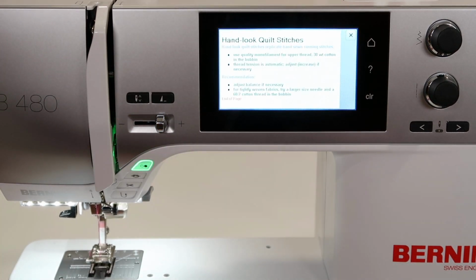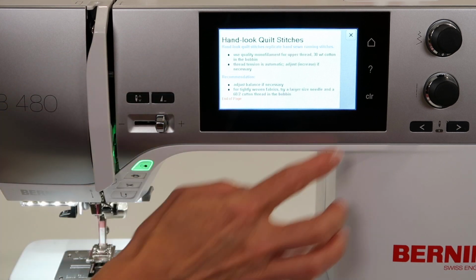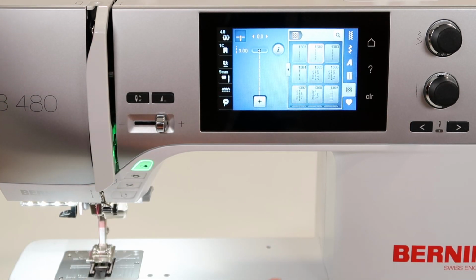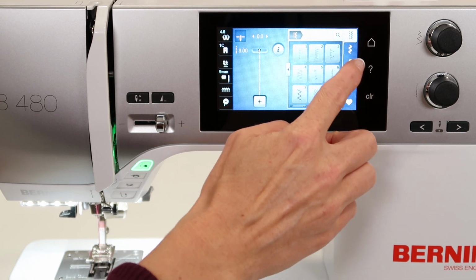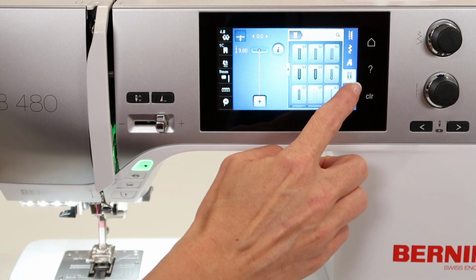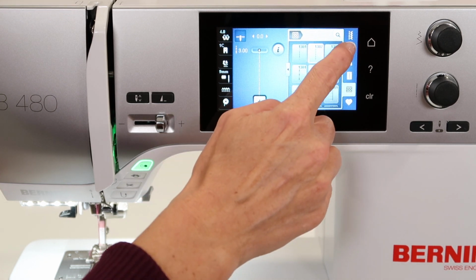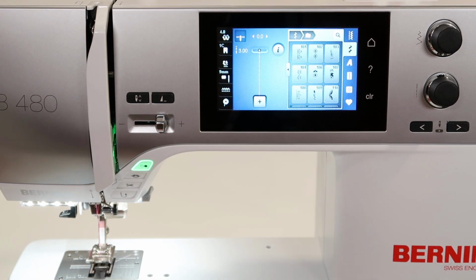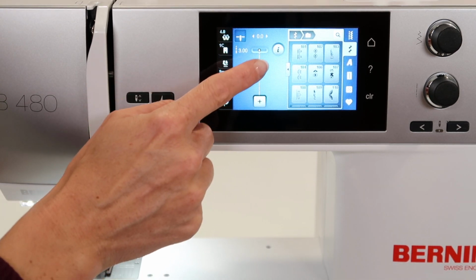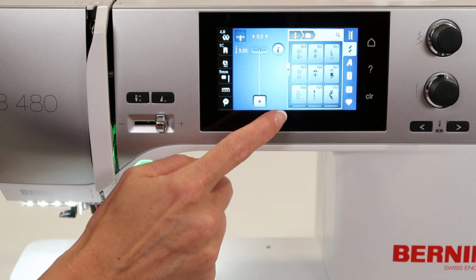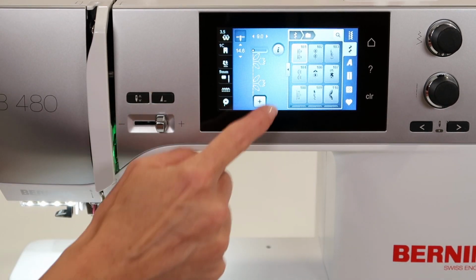That stitch is the hand look quilt stitch, with the necessary setup for clear thread in your needle. You can adjust it so it makes it look like you stitched by hand. So where all the side little tabs are, that is how you can pick all your stitches. Now notice, just because I'm in the quilting menu or looking at decorative stitches, whatever stitch is showing in the stitch area, that's the one it's going to stitch. So it won't actually stitch the stitch unless you choose it and it shows up.